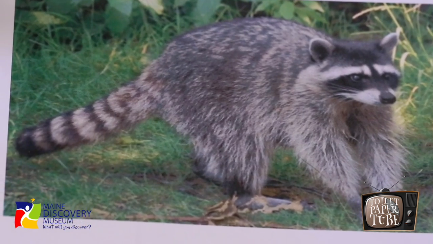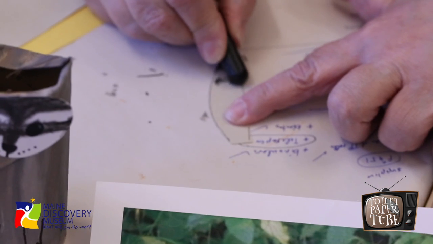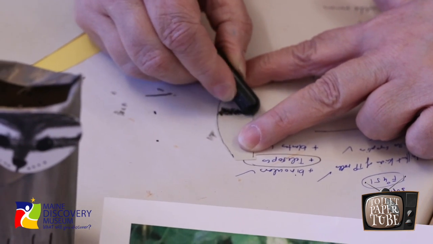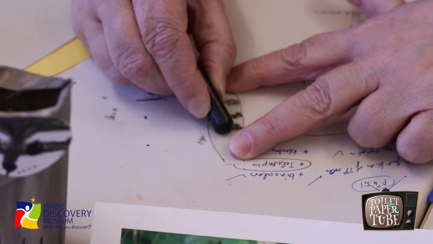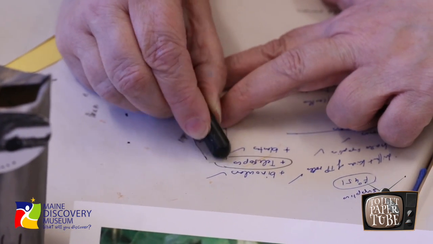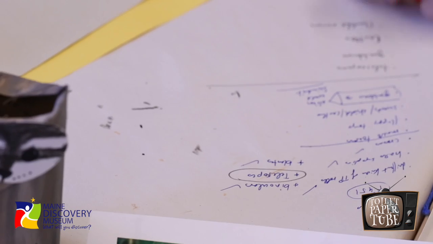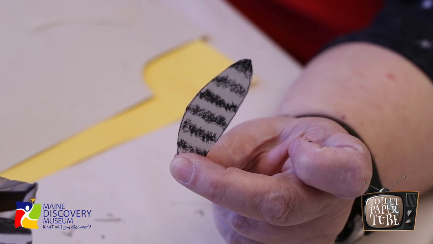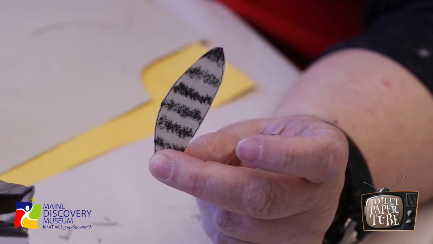Let's see if I can squish 7 stripes in here. 1, 2, 3, 4, 5. All right, I'm running out of space. I guess that's it. 5 stripes for you, my friend. And here you go. A one backyard raccoon for you.